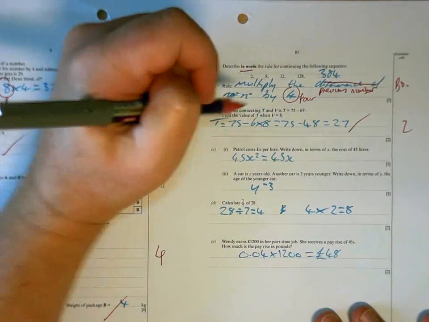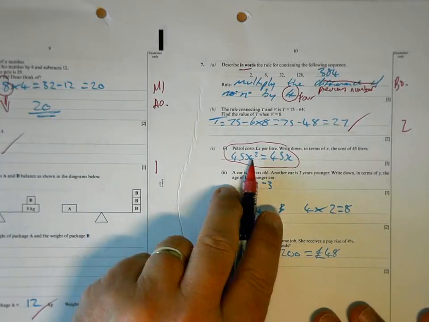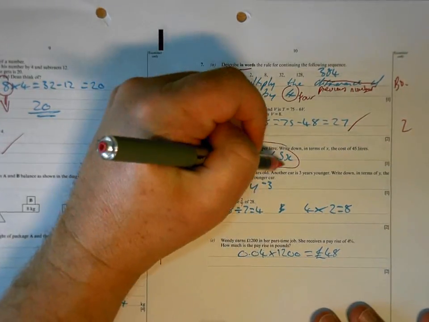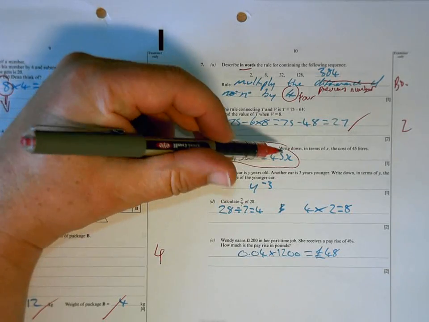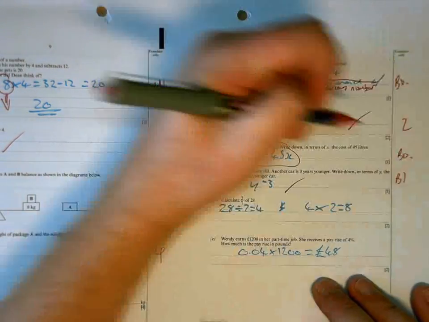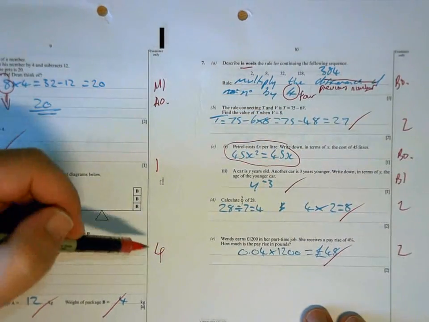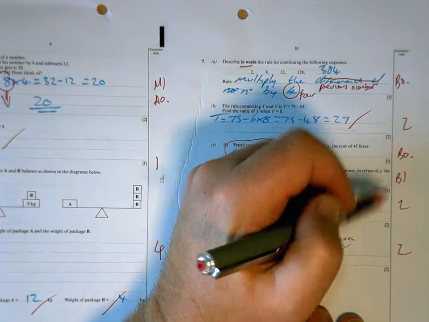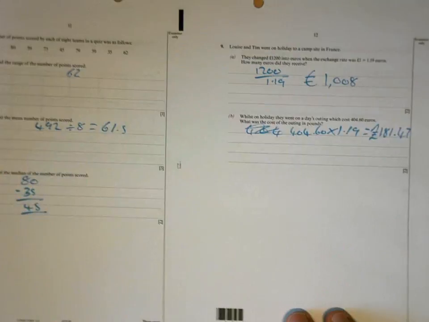27 is right. This is wrong because you've got that x squared there. This part of it is right, but because that's wrong, I can't give you the mark for that one. The rest of it is good. 4, 5, 6, 10, 12, 13 for the page.